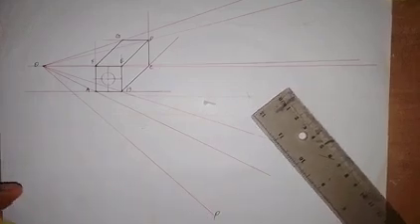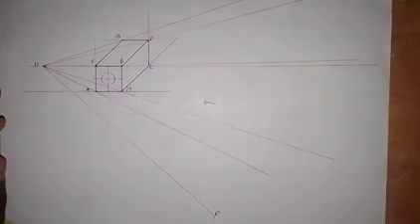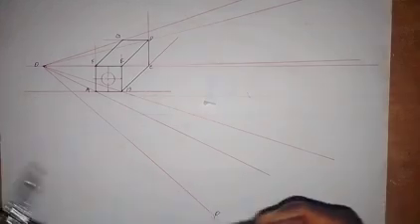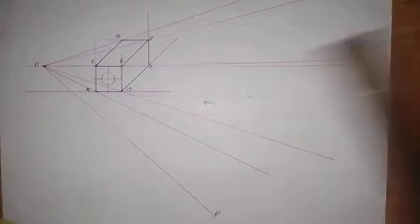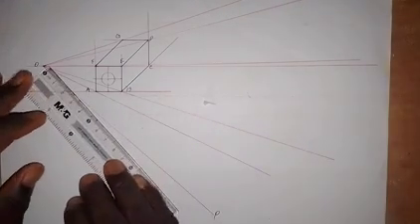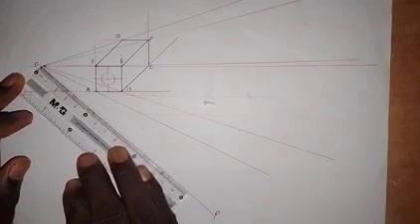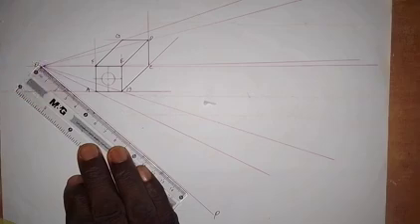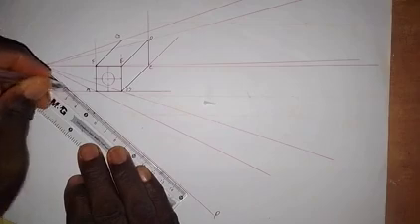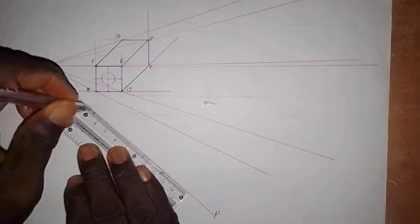So I'm going to take 5 points on this line. Let me use this ruler. I'm going to make each division 2.5, that is 25 millimeters. So this is 25 millimeters here, and this is another 25 millimeters, making it 50 millimeters.